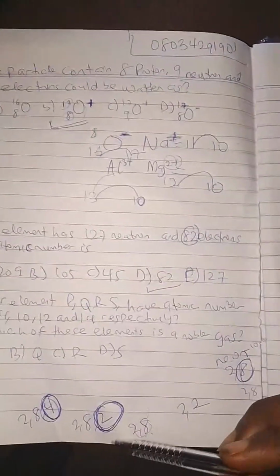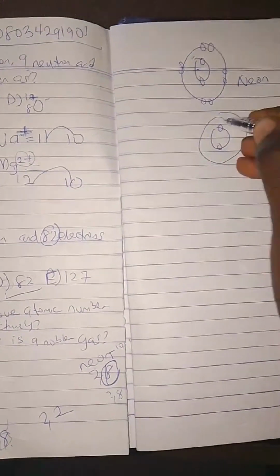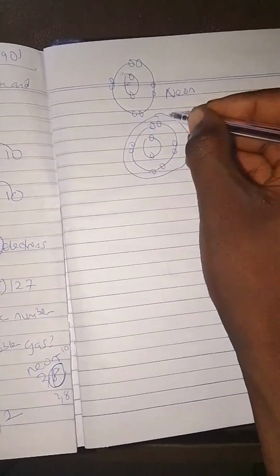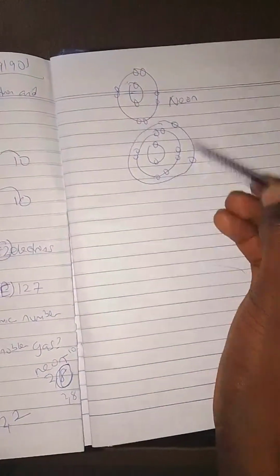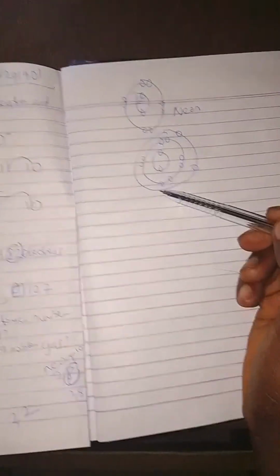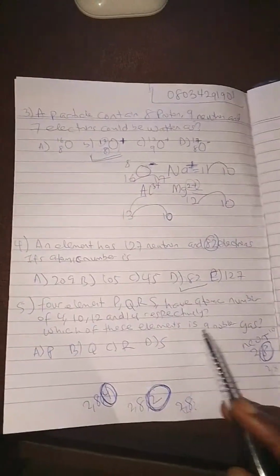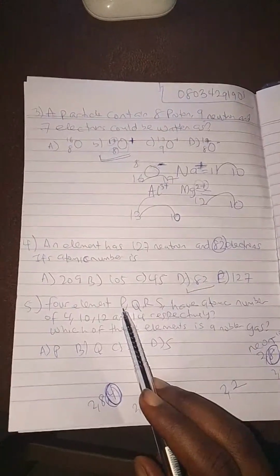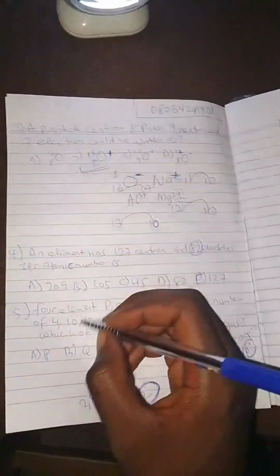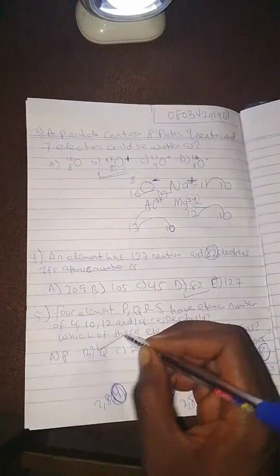But if we are to write any of these, assuming we want to write for 2, 8, 1, 2, 3, 4, 5, 6, 7, 8. We now write for the last one, which is 2, 1, 2. You can see that the last one, which is the valence electron here, is not complete. So it is not a noble gas. So the noble gas is neon, which is represented as Q, where P, Q, R, S respectively are 4, 10, 12, 14. So Q is the correct answer, which is option B.